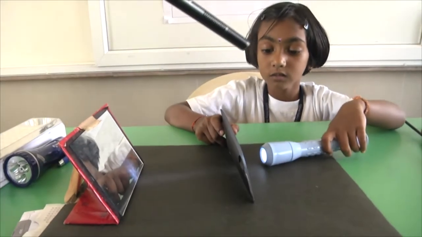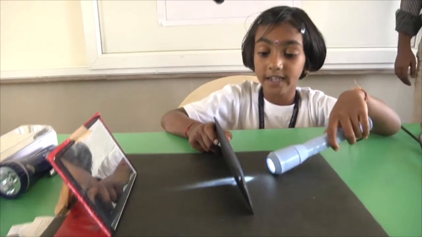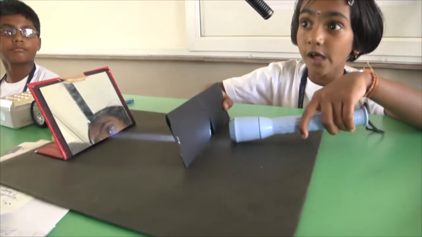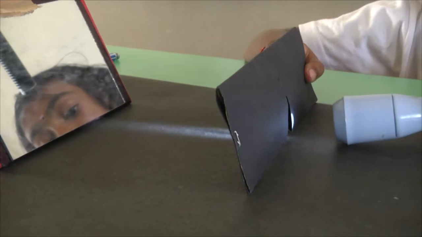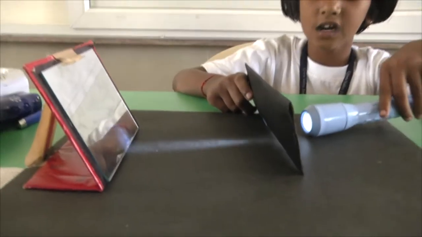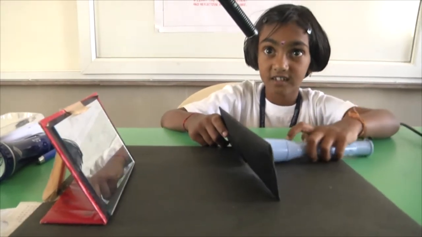Now I am going to show you how light passes through a straight line and how a mirror reflects light. One of the properties of a mirror is that it reflects light. The angle of incidence and the angle of reflection become the same.